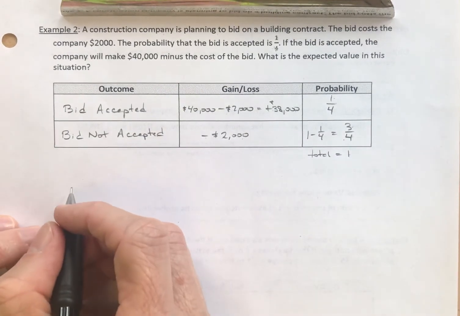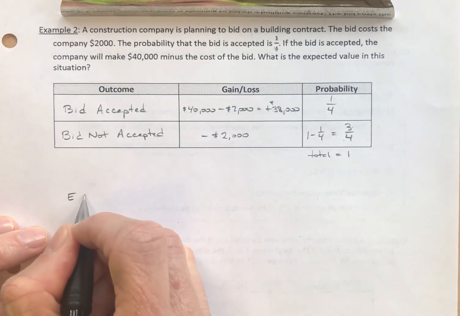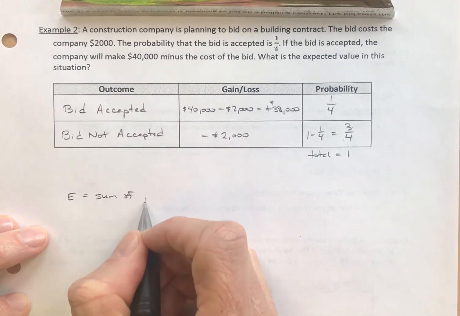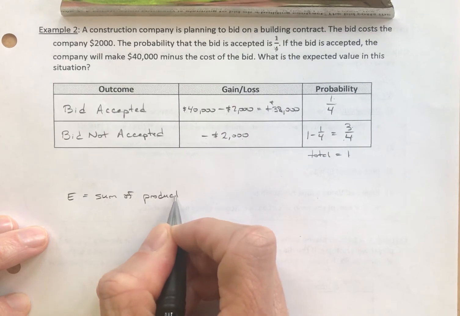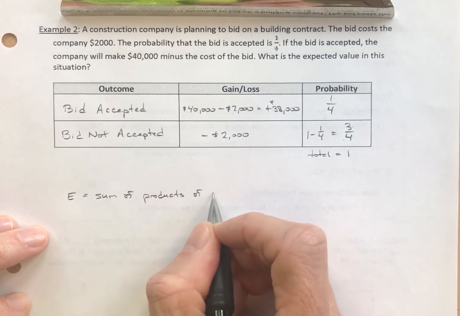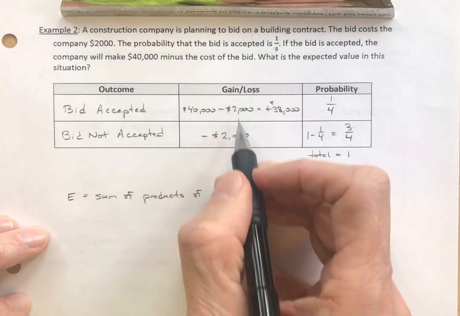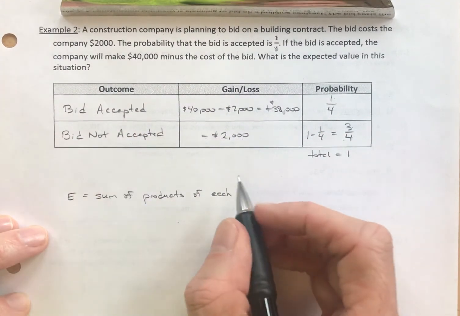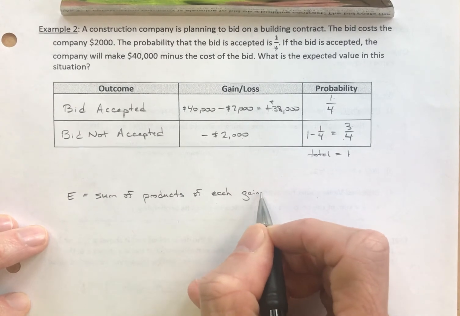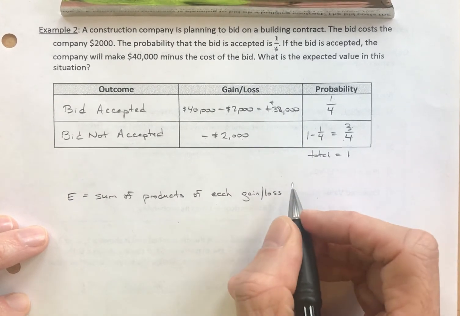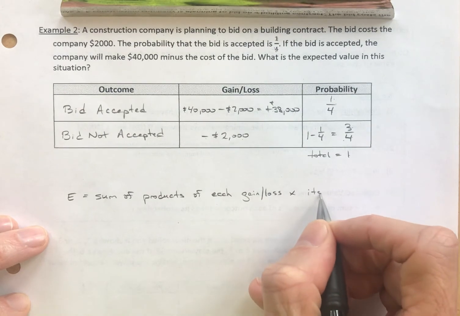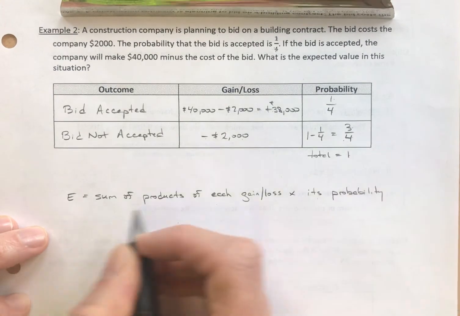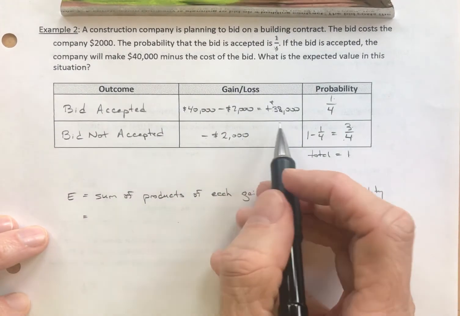Okay, now let's calculate their expected value. Expected value is the sum of products of each gain or loss times its probability. In this case, we look at the gain or the loss, because the outcome in words isn't going to help us mathematically. Let's take a look at the first one.